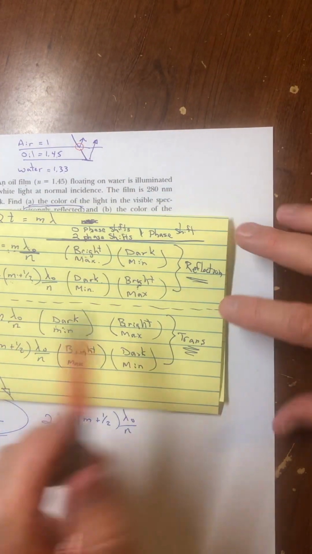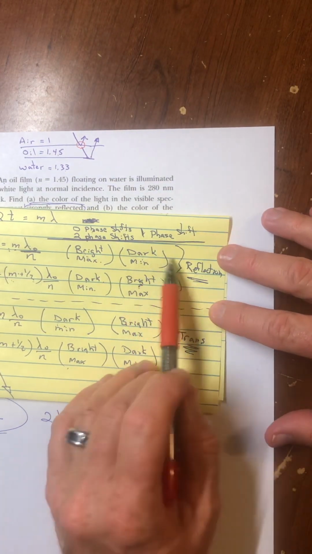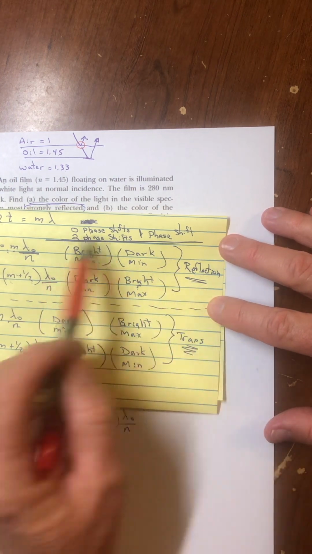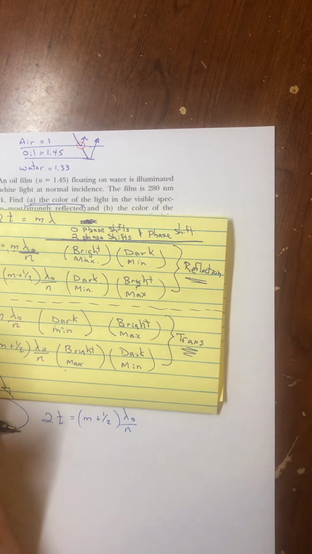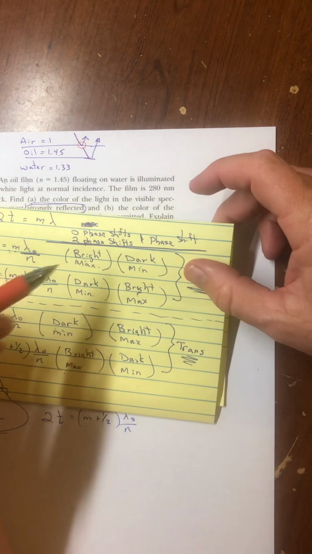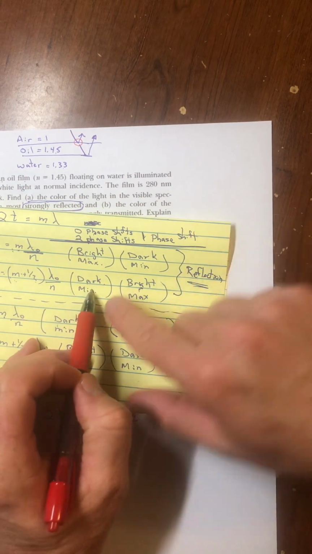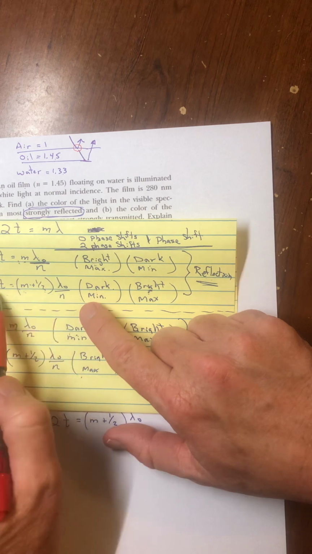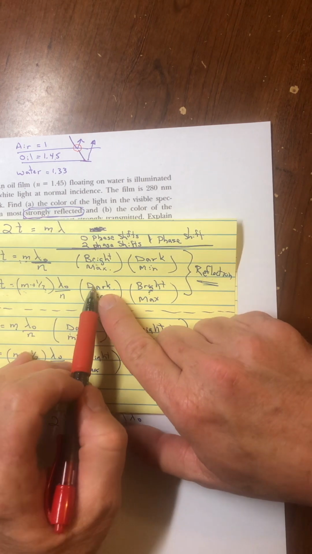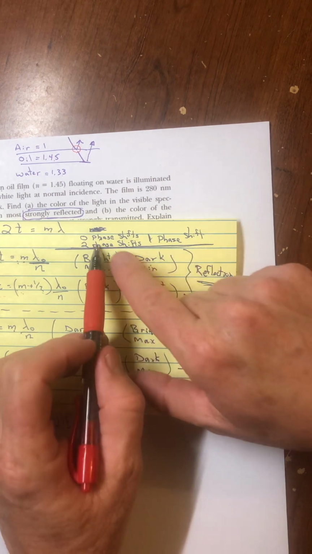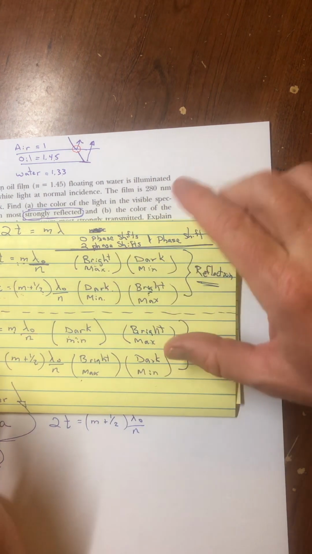So in this table, I'd be looking in this area for reflection, and in this column for 2 phase changes. And because it says anti, we want it to be dark. So there it is. This is the equation that would be valid for dark or destructive interference on reflection when there are 2 phase changes.